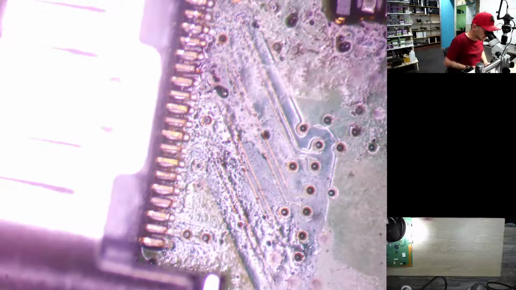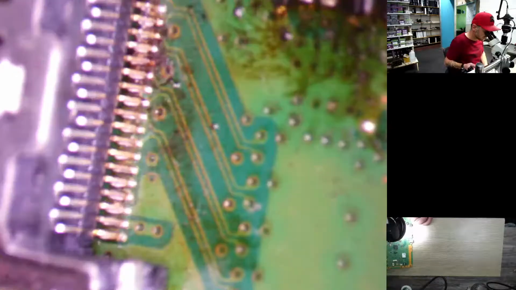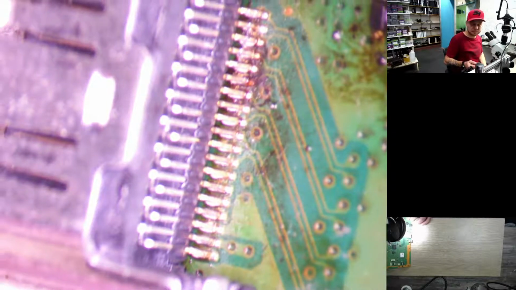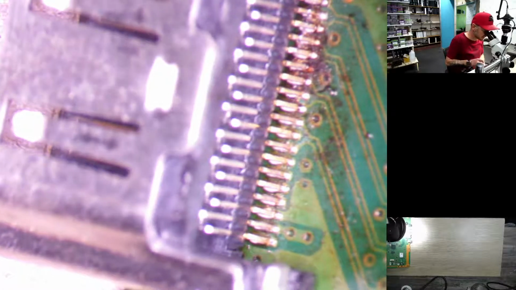Alright, so the port does look good, but it's the original port, and the reason I say that is if you look on the back, let's just quickly, I'm going to try and hold it up. Let's zoom out a little bit.